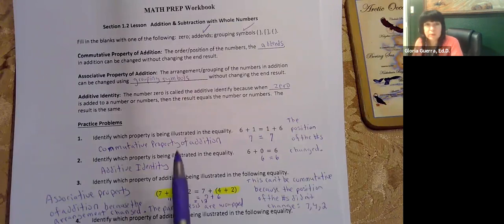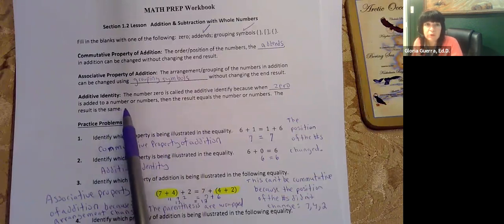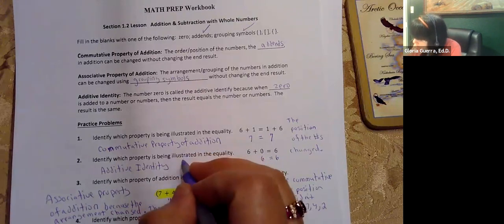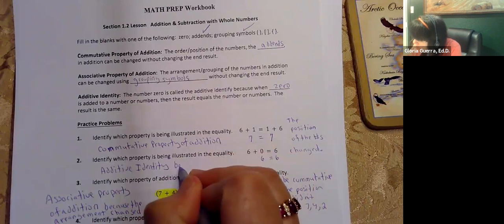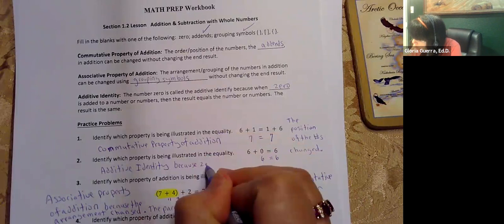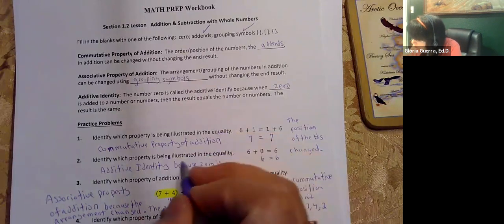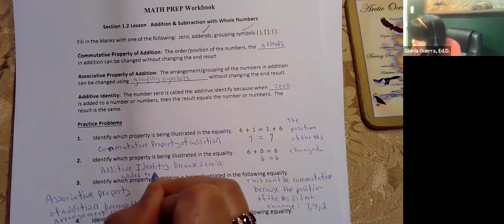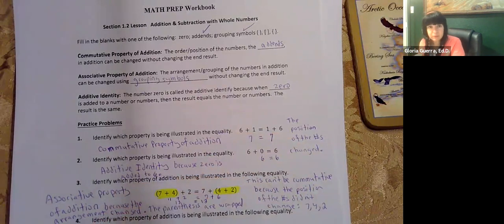If you think about using some of the terminology in here, additive identity, because 0 is added to a number, in this case, that's kind of what's happening here. 0 is being added to this number 6, okay? Well, I guess that would be fine, okay? Just have some kind of justification for that.